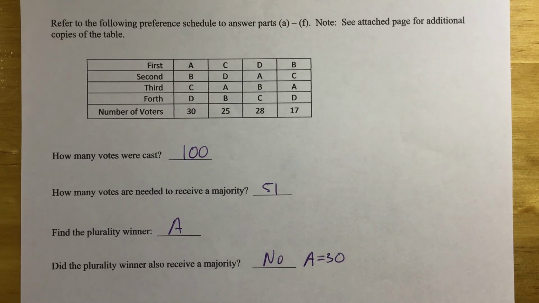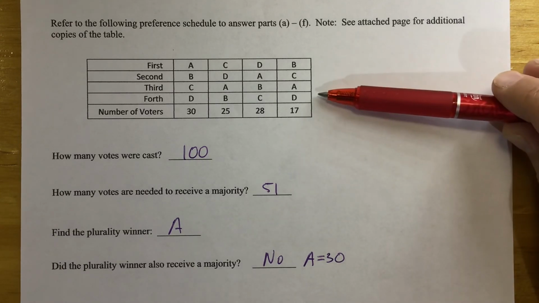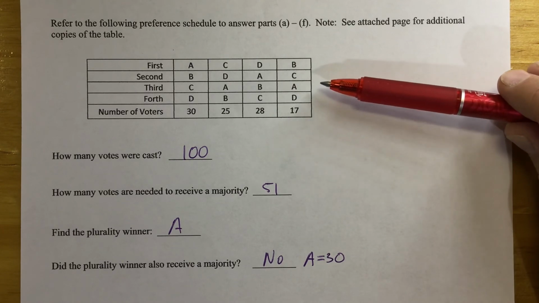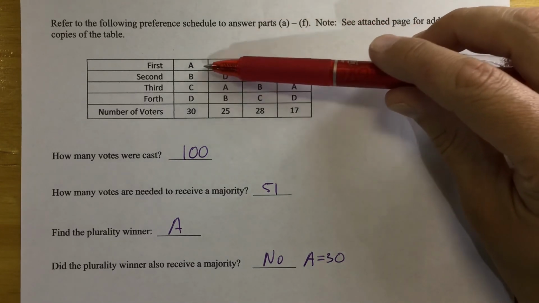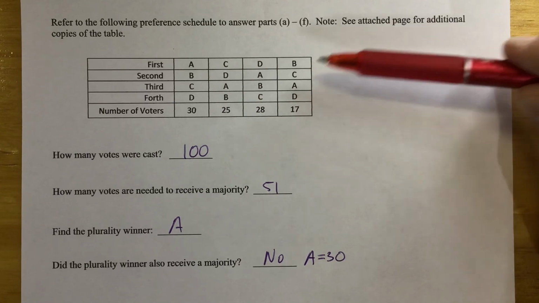Despite the fact that I mentioned a whole bunch of things that we are not going to be covering in the video, this is still going to be the majority of the stuff that we see on the test, because we do have 5 different methods that we've got to go through here. The methods are all going to begin with what we call a preference schedule, which is the table that we see here.